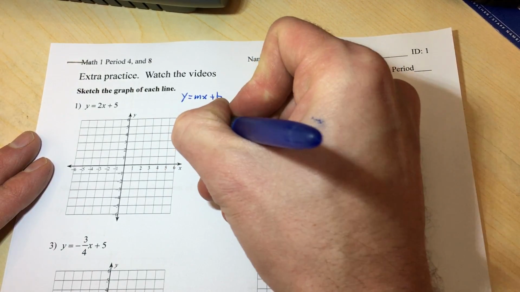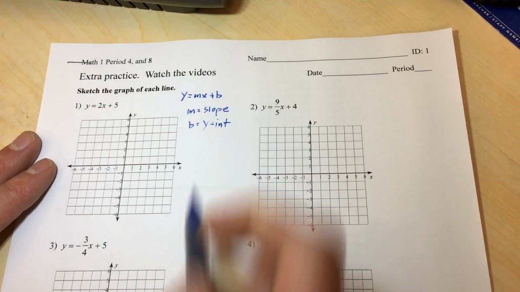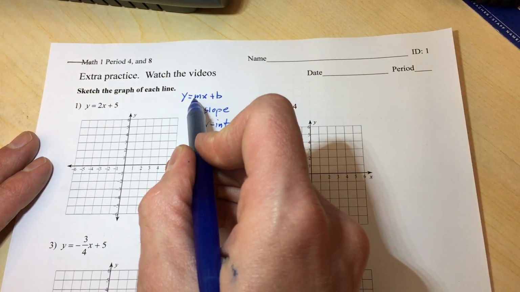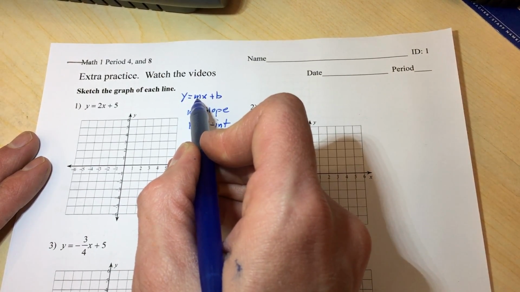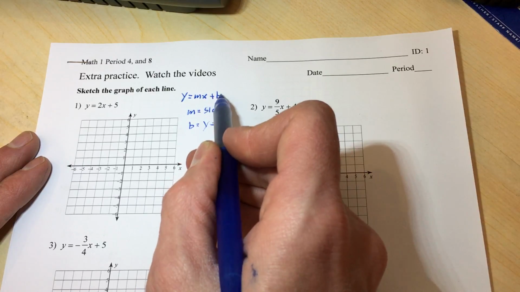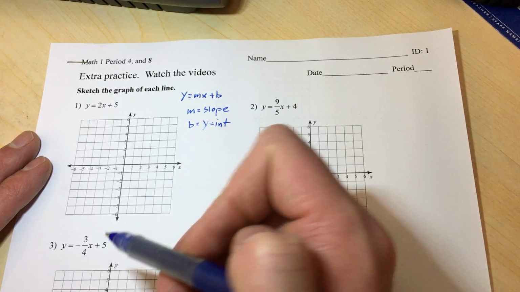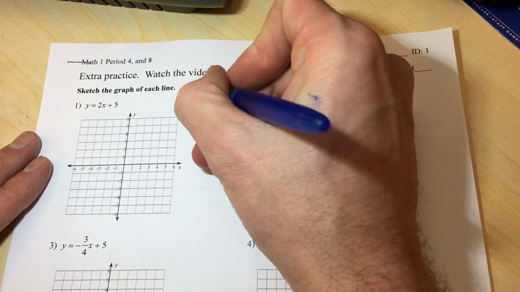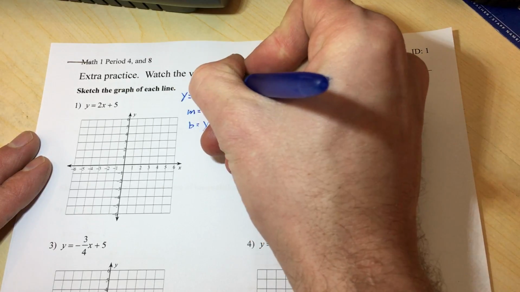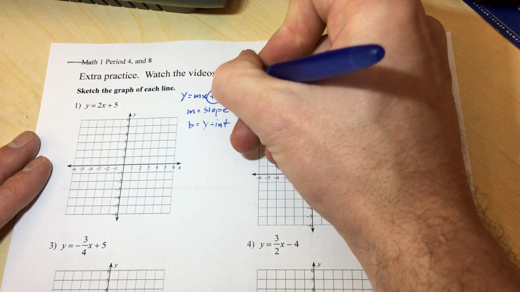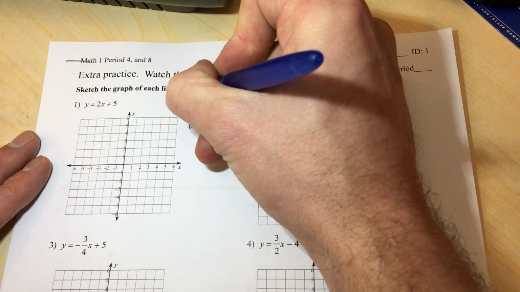Whatever is next to x is going to be our slope, and whatever is in the b position, that's our y-intercept. That's where we're actually going to start. The other way you look at this is, this is where you start, and this is how you move.